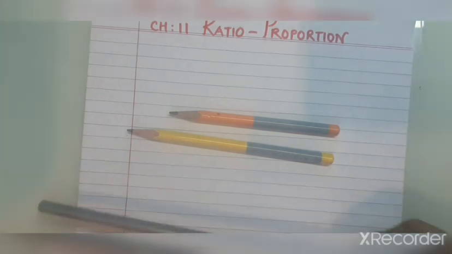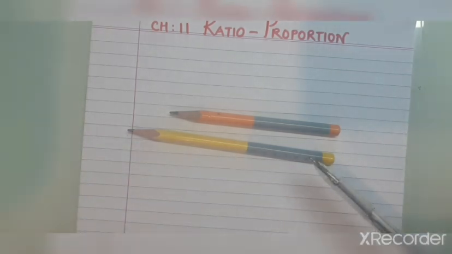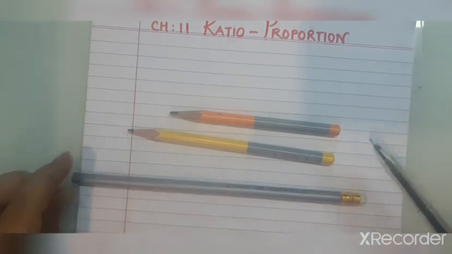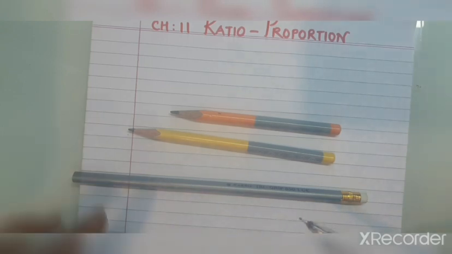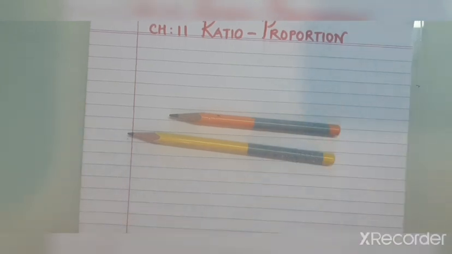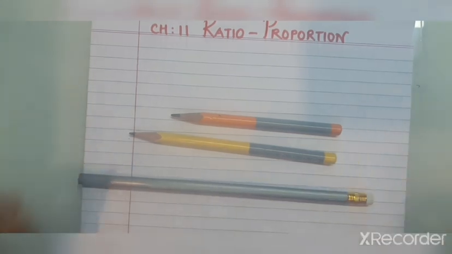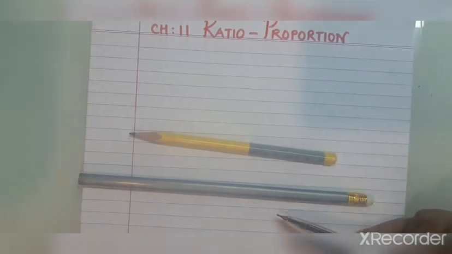Now if I show you this third pencil. In the first case, yellow was longer, and now here you will see there is another pencil which is longer than the yellow pencil. So every time as you compare, it is not necessary that if the yellow pencil is longer, it will remain longer forever. If you compare with any other thing, then it will change. Now here in this case, the yellow pencil has become shorter and the grey pencil has become longer.